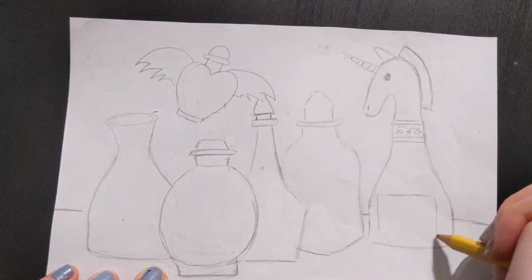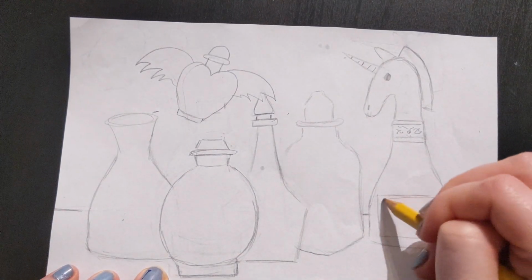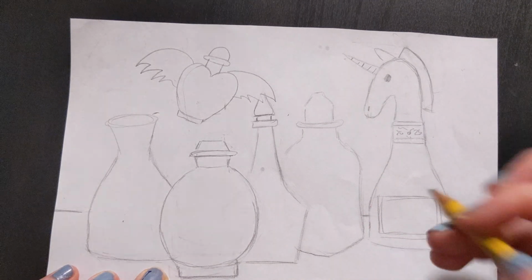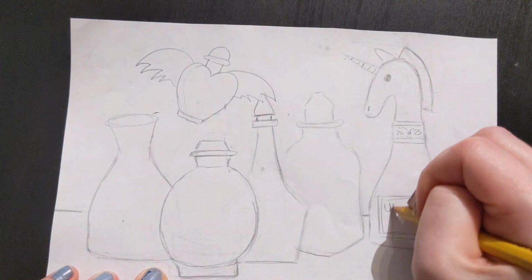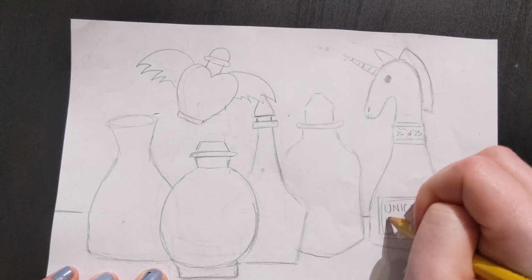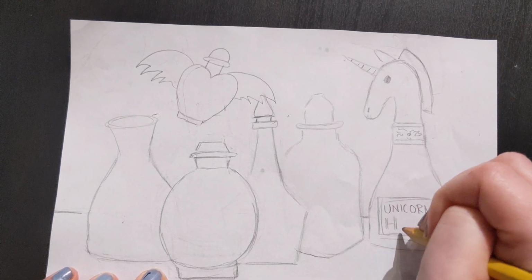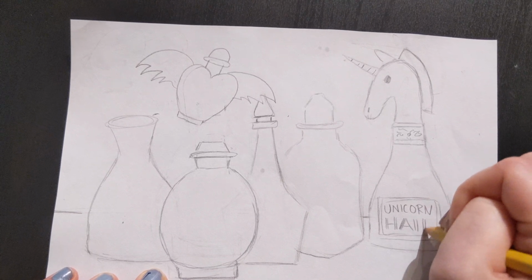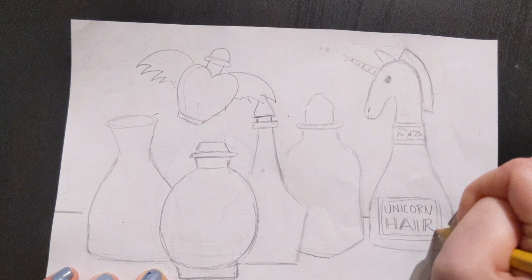bottle. Not all of your potions and your bottles need to include liquid. You can include hairs from animals, you could include insects, you can include lots of different things. And this bottle will include the hairs of a unicorn. So my label is going to tell the viewers what's inside of the bottle, and I'm going to make both of my words the same length.